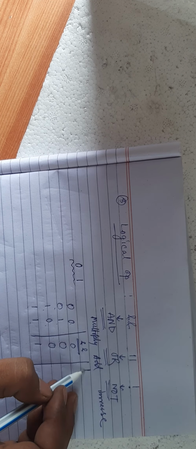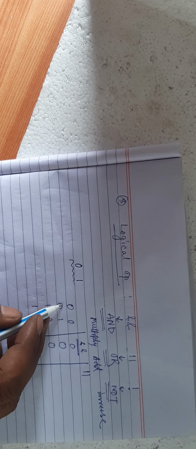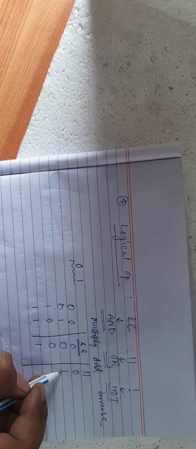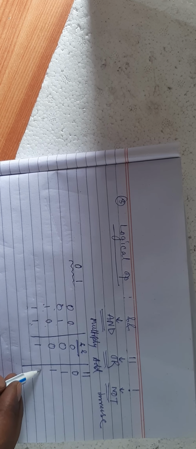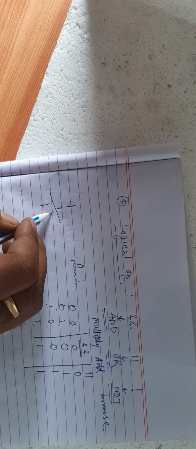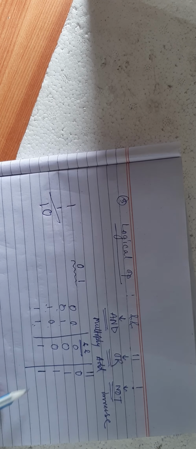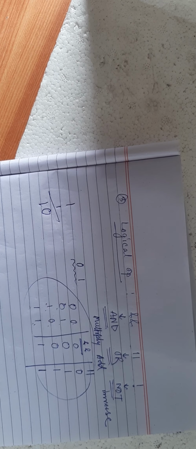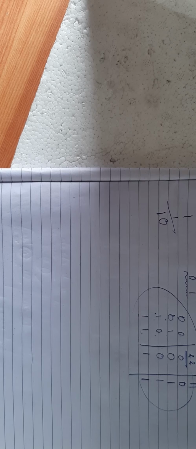But if we do the OR operation, what will be the answer? 0 plus 0 is 0, 0 plus 1 is 1, 1 plus 0 is 1, 1 plus 1 is actually 2, but it will be represented as 1, because in binary 1 plus 1 is actually 10. So this is the general operation that logical operators carry out, but how it is carried out in programming, we have to understand.